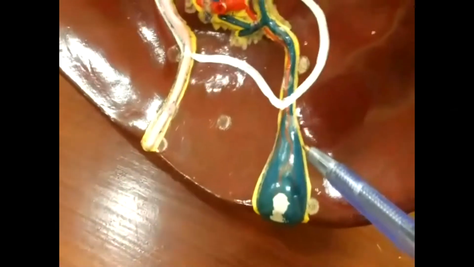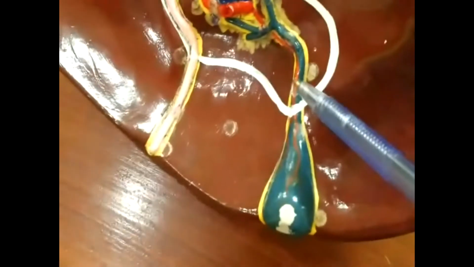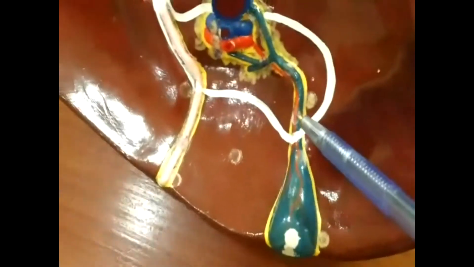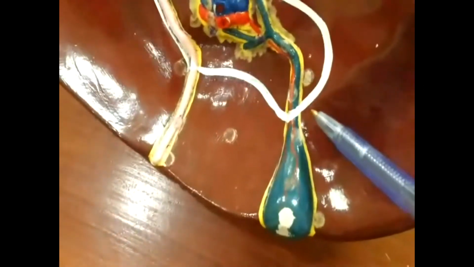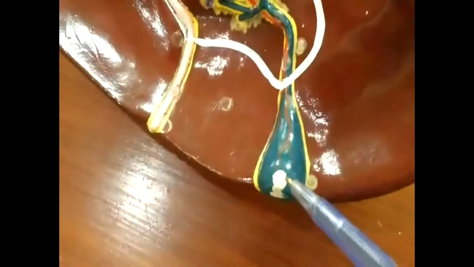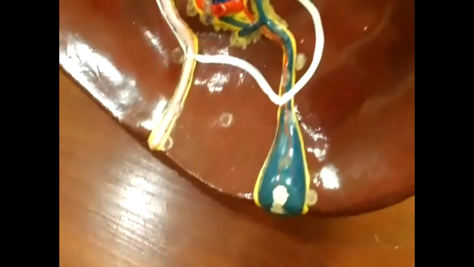And this is the gallbladder. On top of the gallbladder you have the cystic artery, this reddish structure, the cystic artery, which is the branch of the right hepatic artery. And this is the neck of the gallbladder, this is the body, and this is the fundus of the gallbladder. Okay?